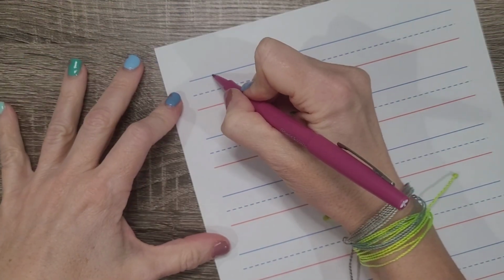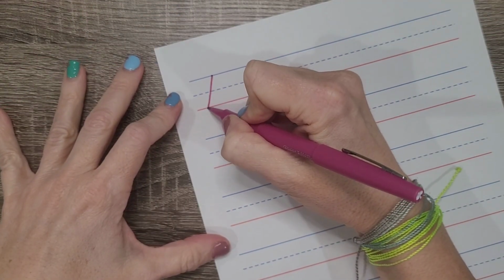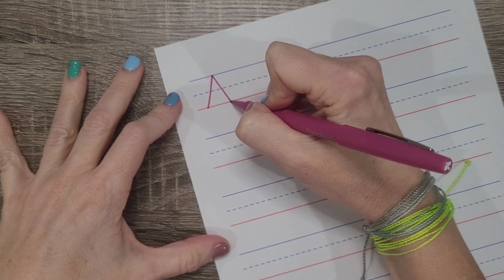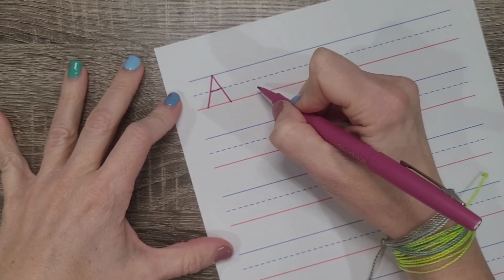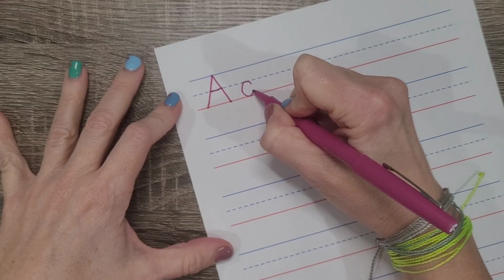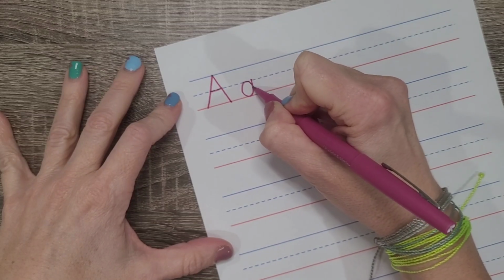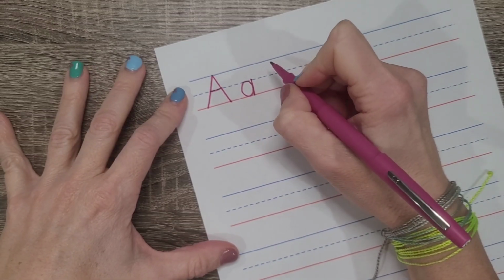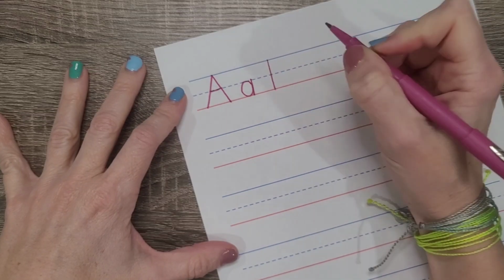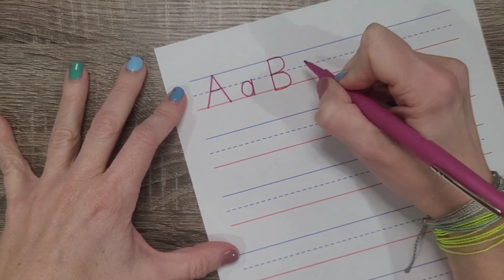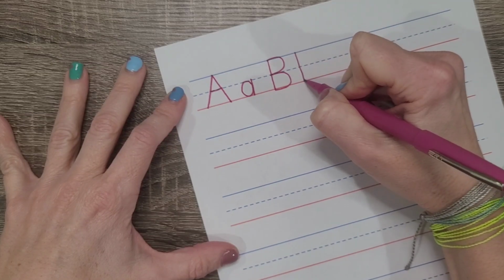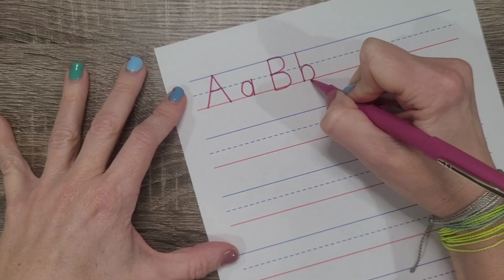Capital A. Diagonal down, arm across the middle. Lowercase a. Back and around, short line down. Capital B. Tall line down, loop, loop. Lowercase b. Tall line down, circle around.